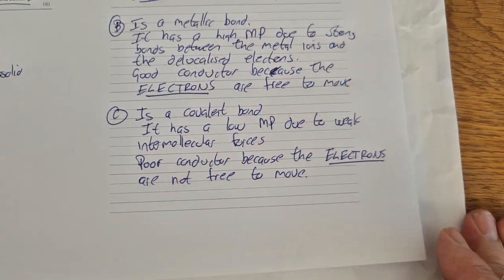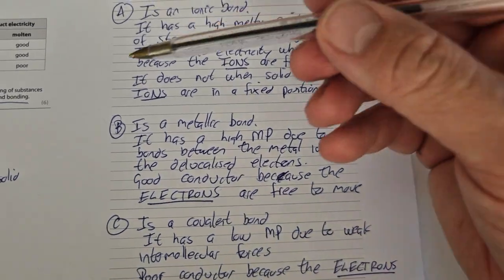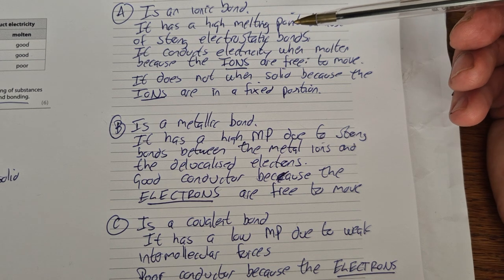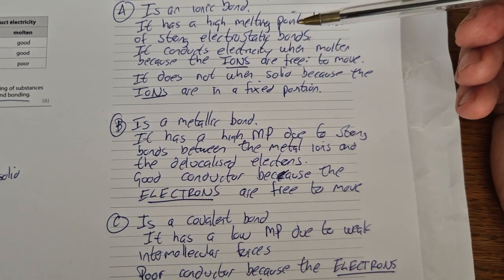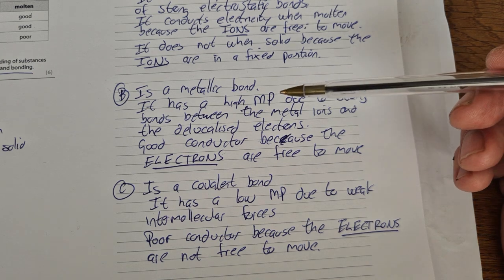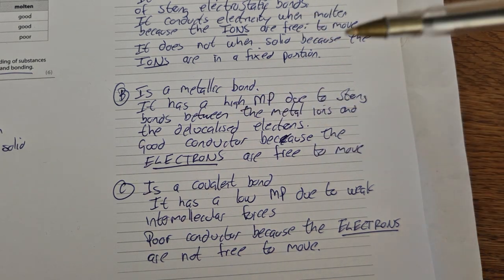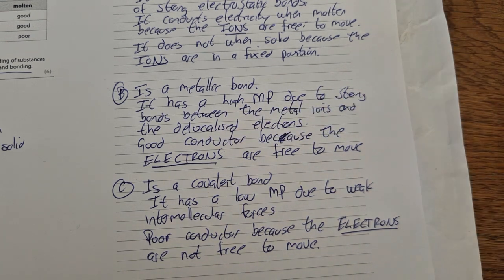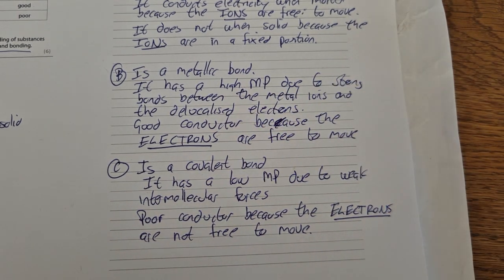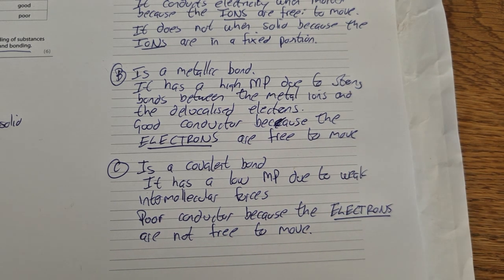So a slightly longer question there, but we see we're ticking off all the points as we go. For each of them, it's a 6-mark question. We've said what the bond is, we've said the melting point and why it's got a high melting point, and we've said about conductivity. And with metallic, again, why it's got a high melting point and why the conductivity is very good. And then we've said what the bond is for the covalent one, and why it's got a low melting point and why it's also a poor conductor.